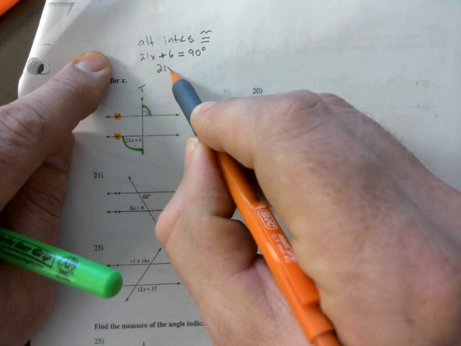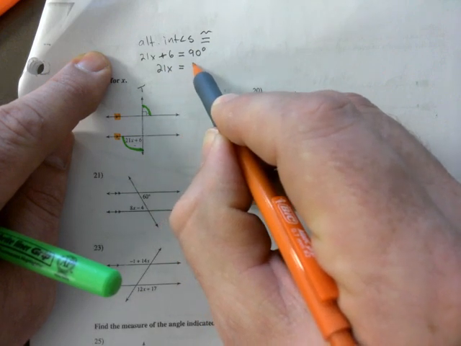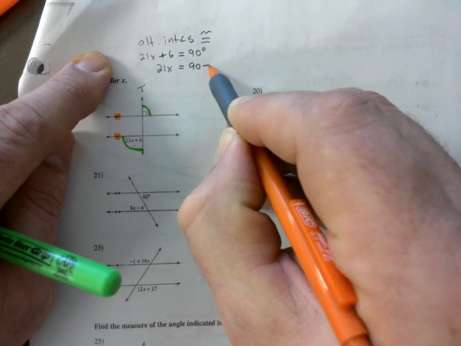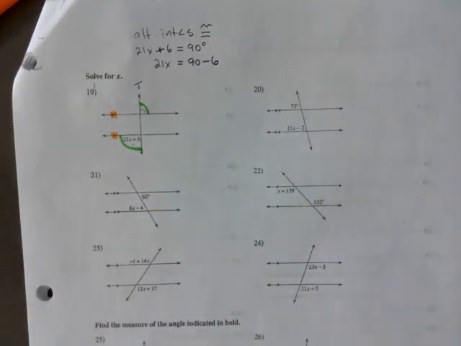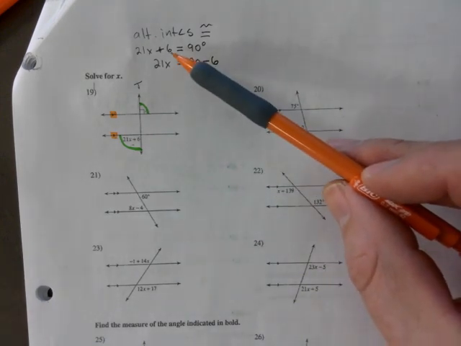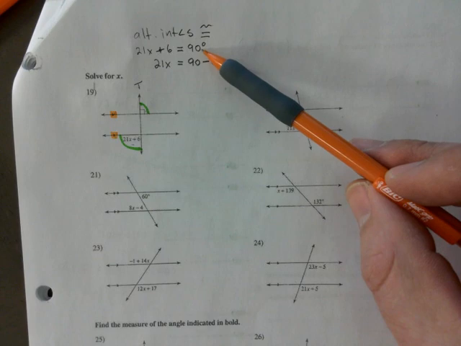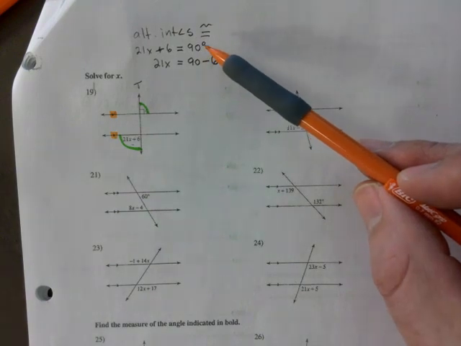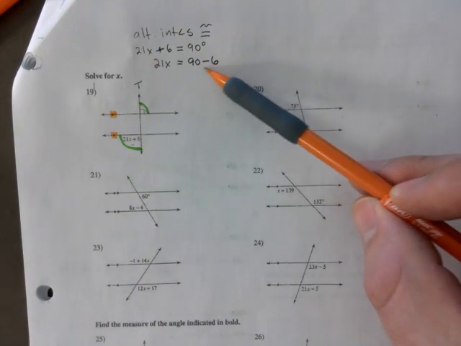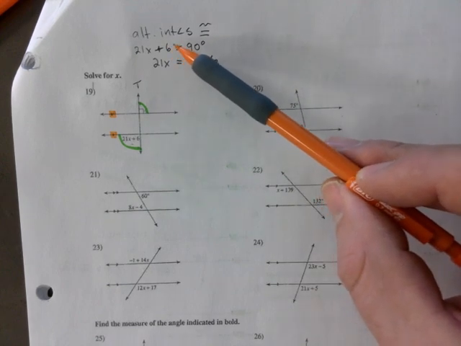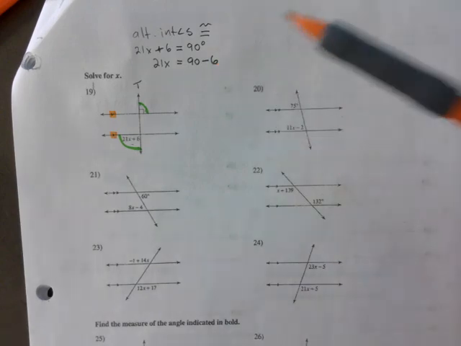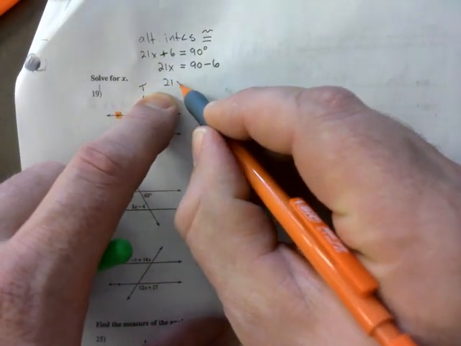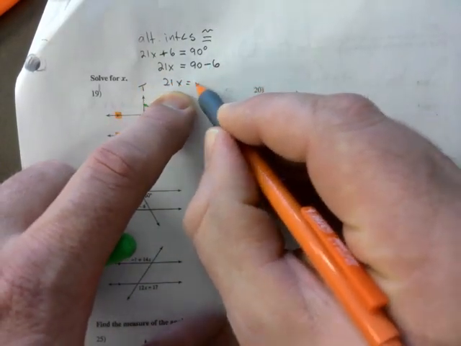So 21x is equal to 90 minus 6. I didn't talk about that yet, have I? Okay. Some of your teachers may have told you subtract 6 from both sides, right? That's okay. Keep doing that. But it ends up being the same, right? Like when a term crosses the equal sign, the sign switches, okay? So that's 21x, and that's 84.